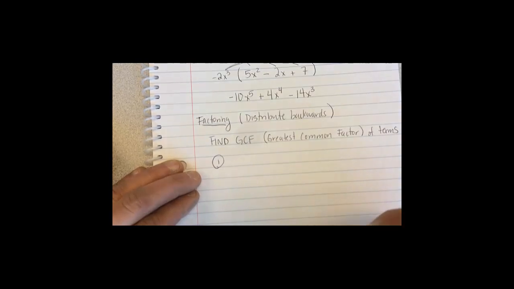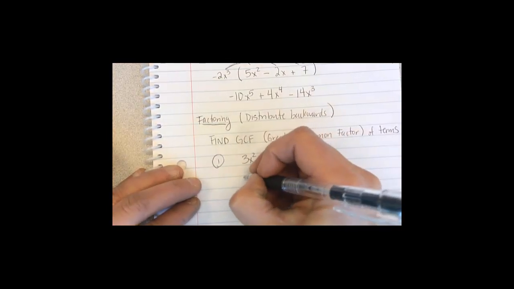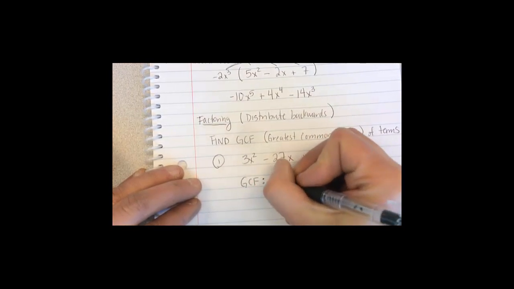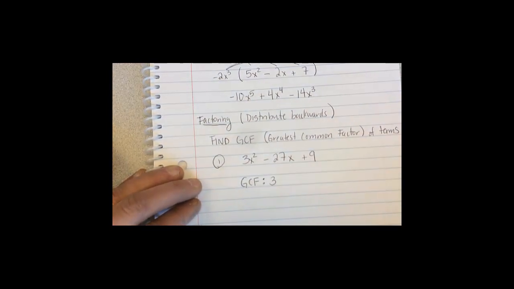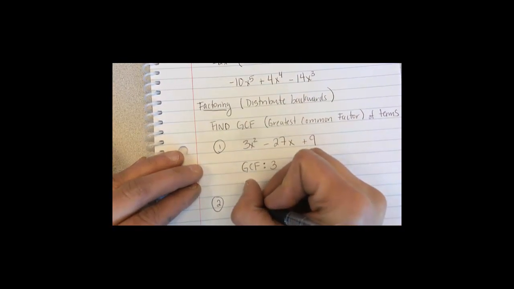So suppose I've got, okay, I look at these terms. Not everyone has an x, so my greatest common factor is not going to have an x in it. What divides the coefficients of each one? 3, 27, and 9. The biggest thing that divides all three of those is 3, so the GCF is 3. All right, let's look at a slightly harder example. So it's going to be just like the one above, except with different x's.